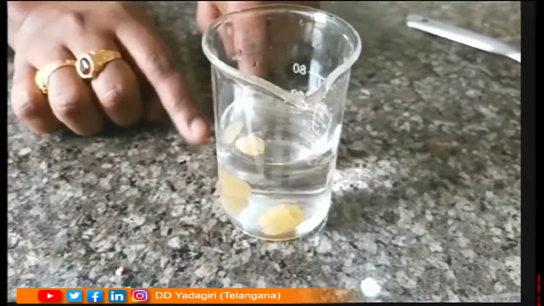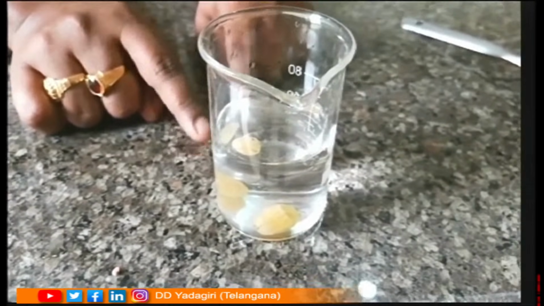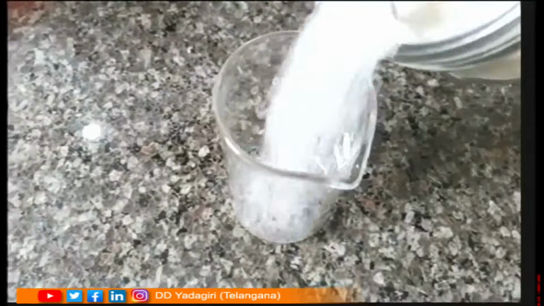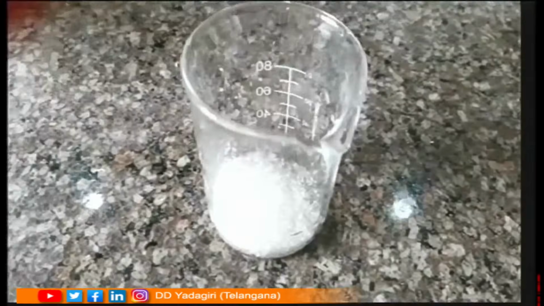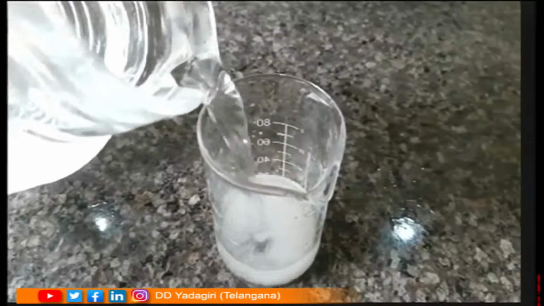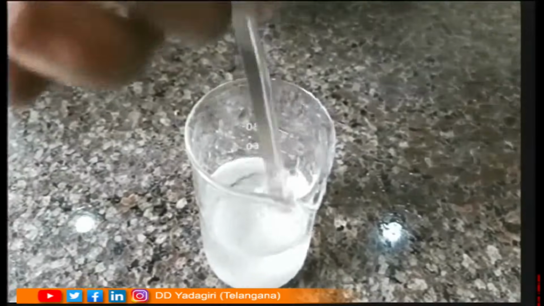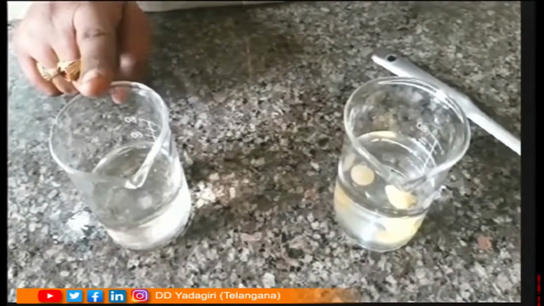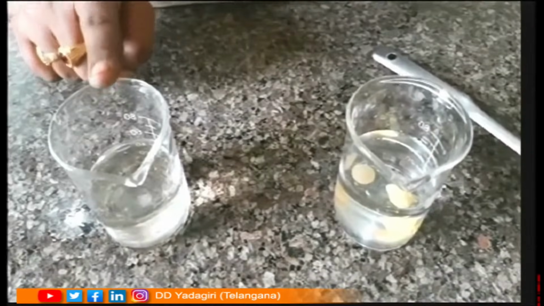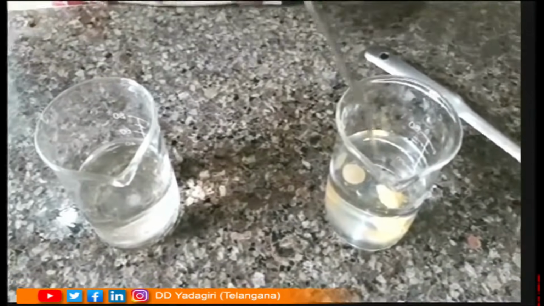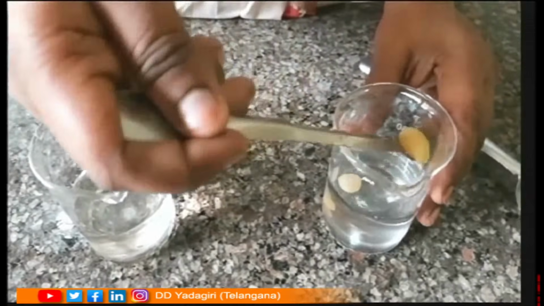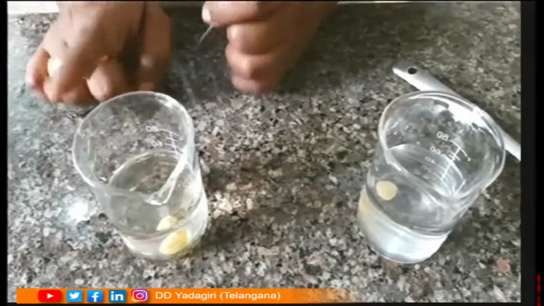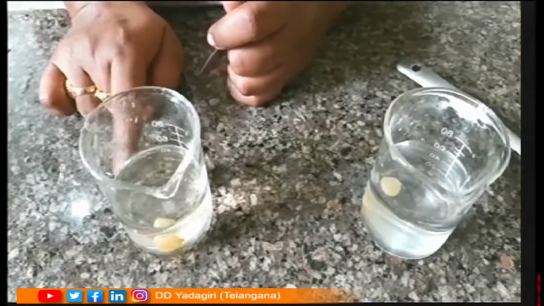You can see children, the kishmish swelled. That means the water is getting inside the kishmish. Now add some sugar and water. Now I am making a saturated sugar solution. Mix it well. Now children, I have prepared saturated sugar solution, mixing sugar with the water. Now I am taking one of the swollen kishmish and adding it to the saturated sugar solution. I am leaving this experiment overnight.